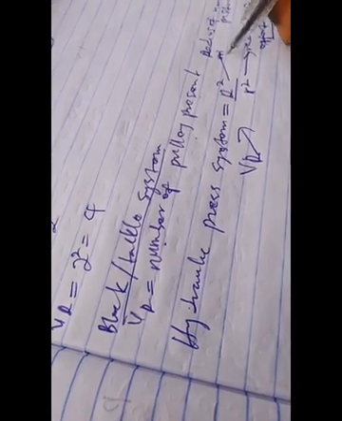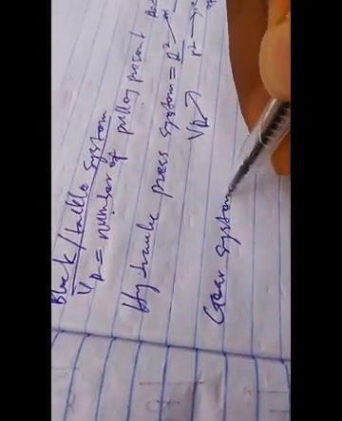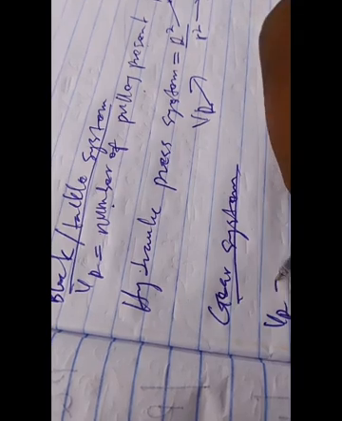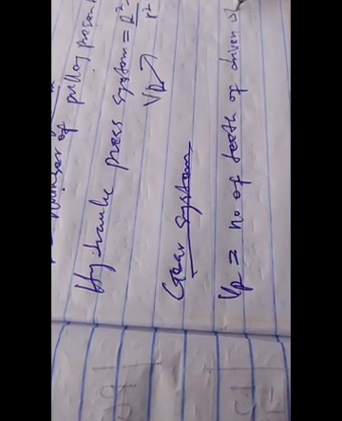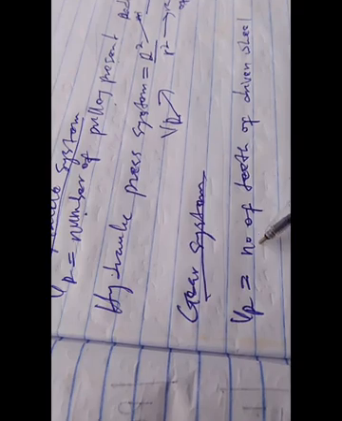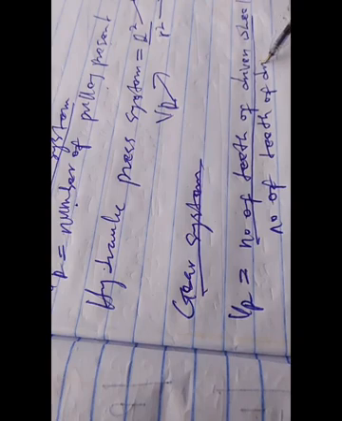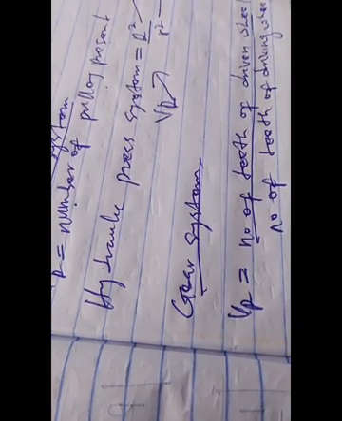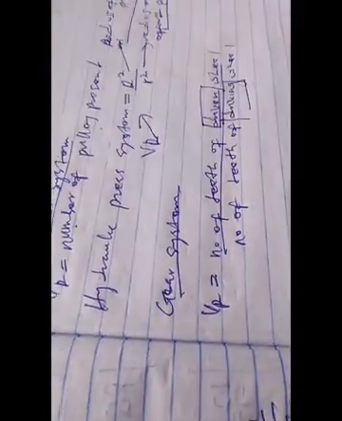Take note of this. Then we have the gear system. If we're talking about the gear system now, the velocity ratio of the gear system is going to give you number of teeth of driven wheel over number of teeth of driving wheel. So we have the driven wheel that is driven, and the wheel that is driving. We are going to use this to solve some questions. Just take notes.